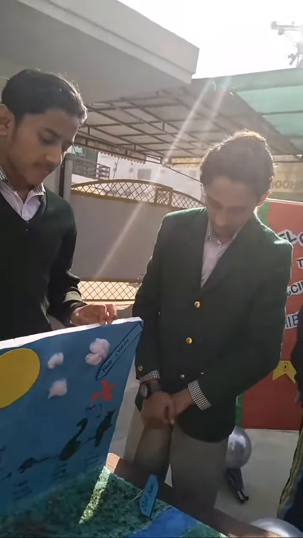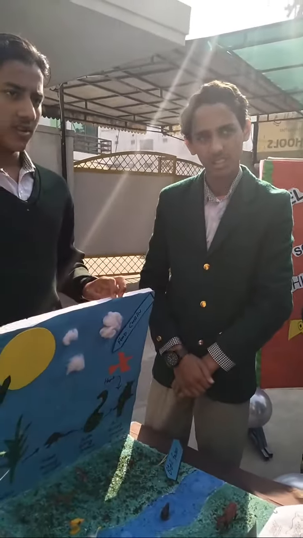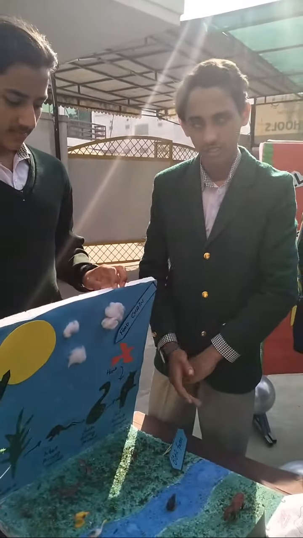Abiotic factors are living or non-living? Non-living. These are the non-living. Very well. And biotic factors are living.